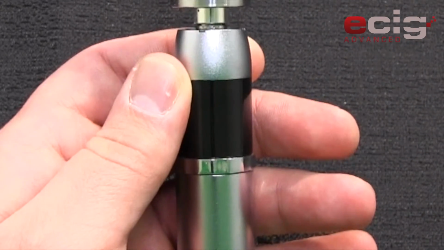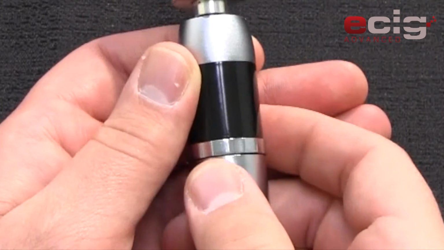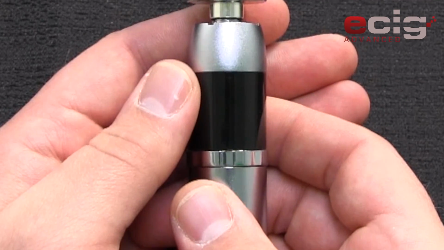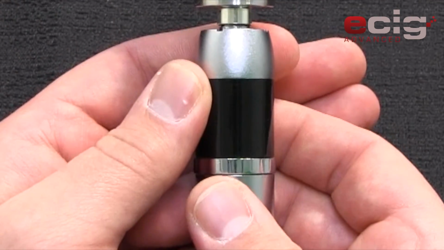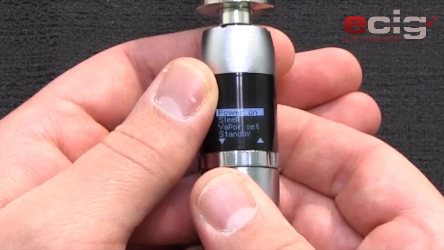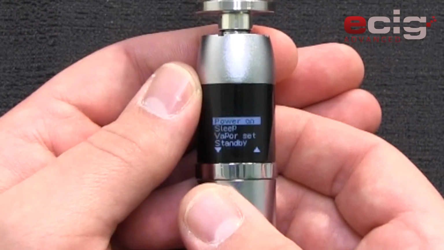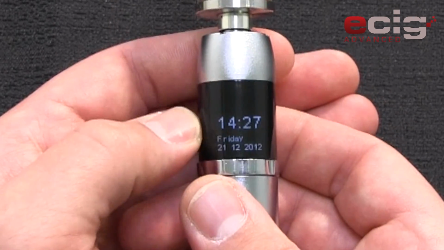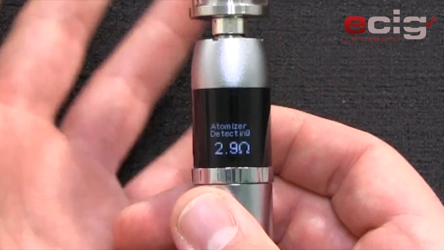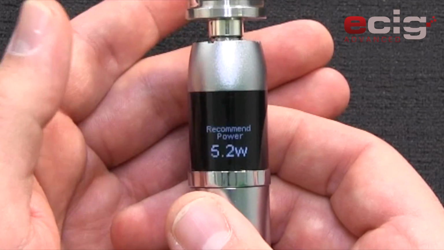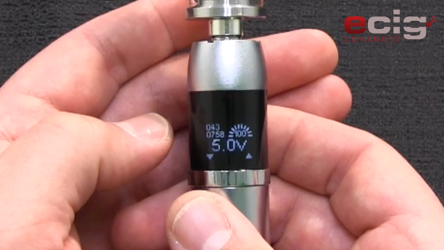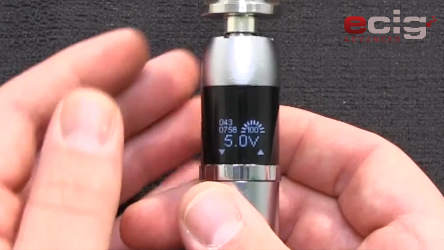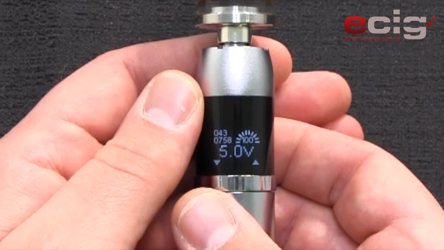Okay, I'm going to do my best to try to go over the menu system of this device. First of all, when you get it or change the battery, you have to turn it on. So 5 clicks will give you the menu. It says power on. You get the JoyeTech logo and the time and day and my name, because I did put that in there. Then it shows the atomizer, recommends a power, and then shows you your settings. Now I have upgraded to version 1.1, so this is a little bit different, and we'll go over that.